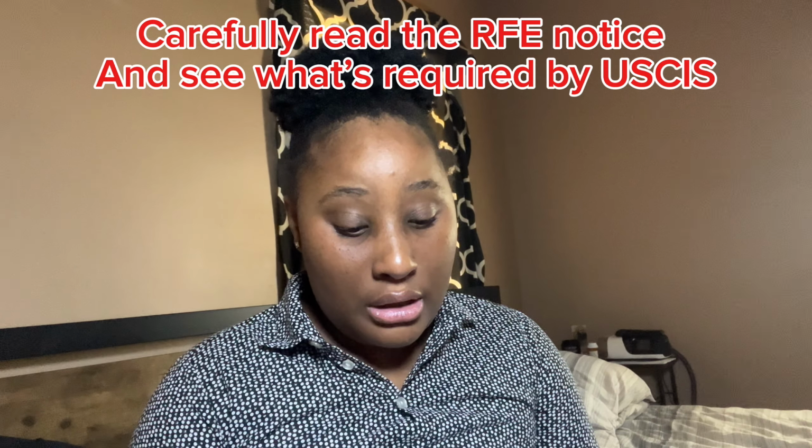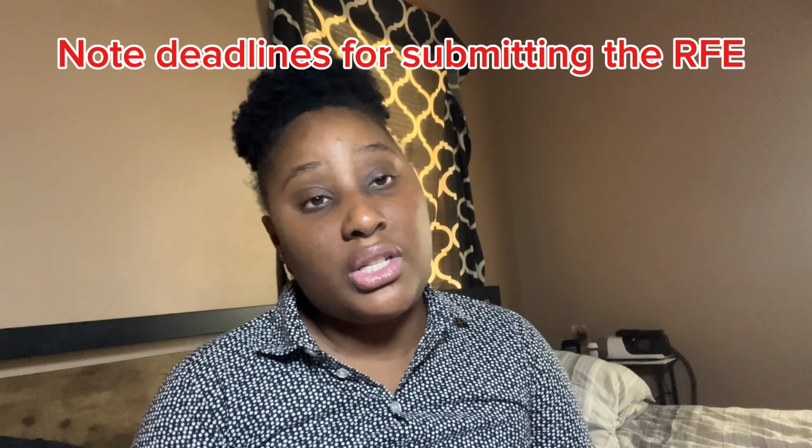So the first step in addressing the RFE is you need to carefully read the request to understand what specific info or documents USCIS needs from you, right? You need to carefully read and make sure that you understand what it is they need from you, right? The next thing is you need to note the deadlines for submitting the evidence, between 30 to 90 days. So you don't want to delay it any further. The more you delay, the longer it takes for your case to be looked at and to be approved, and you go on your merry way, right?